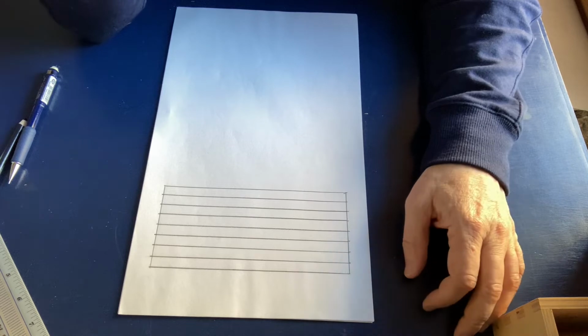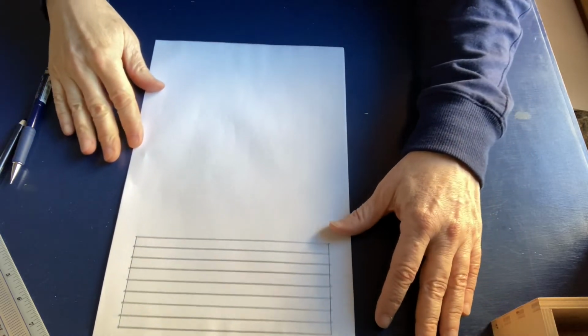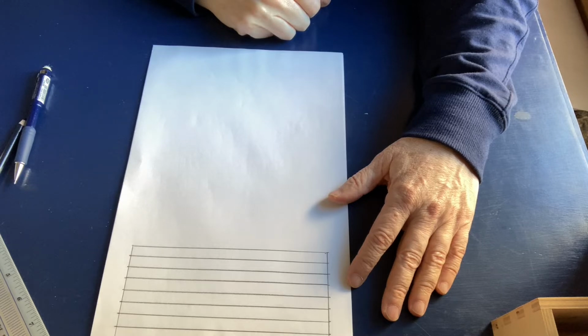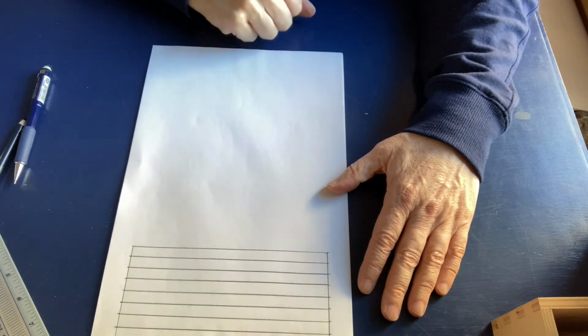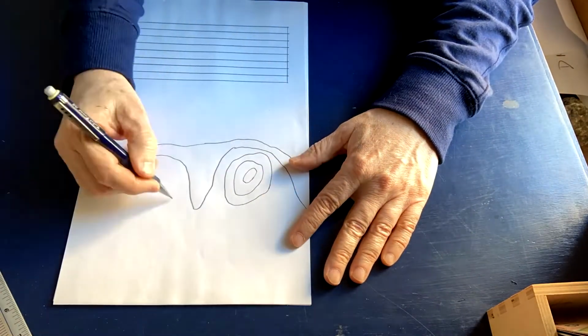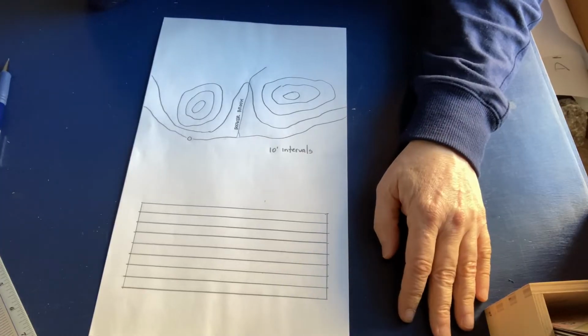Now I have a nice grid upon which I could put my side view from the transect I find cutting across a topographic map. So now let's draw a little fictional topographic map on the top here, and transfer the information from that onto our grid.